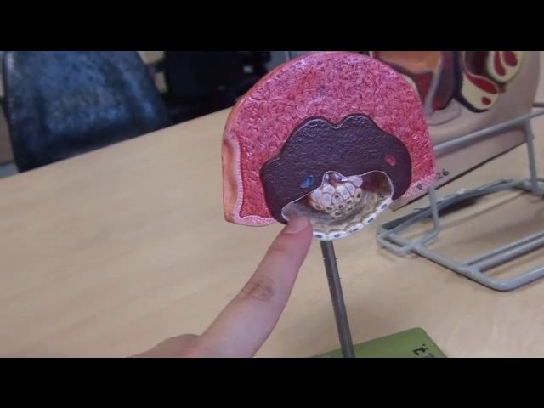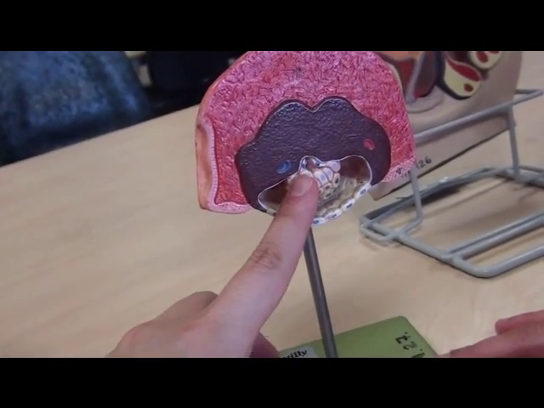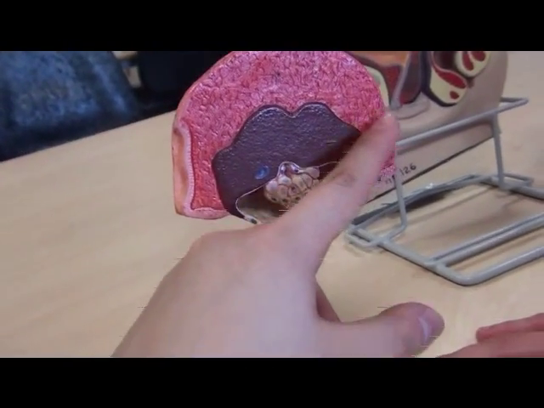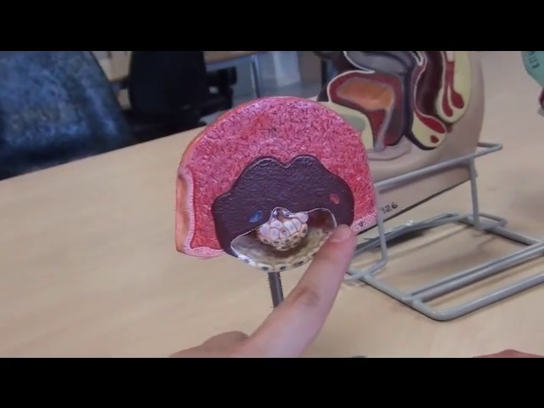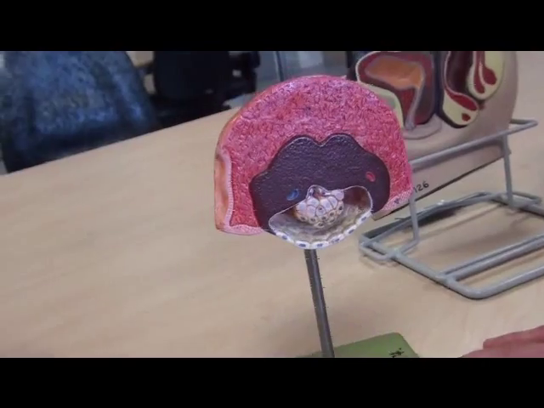And this layer of cells is responsible for the attachment of the embryo to the maternal uterine wall. And as you can see, this is the uterine wall, and this is what will become the placenta.